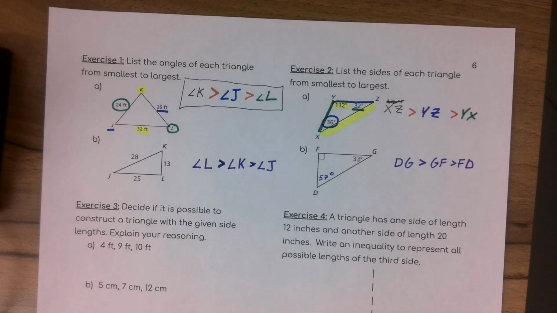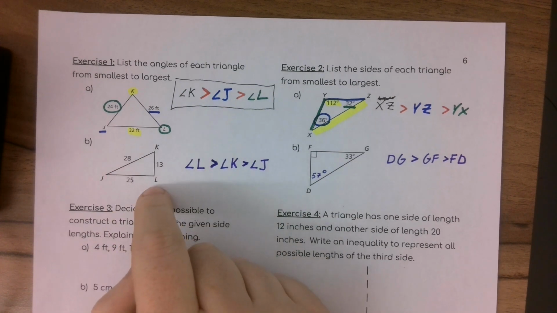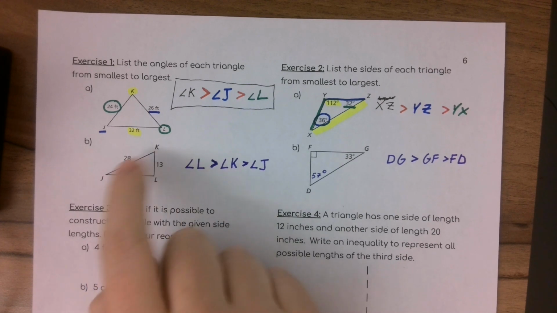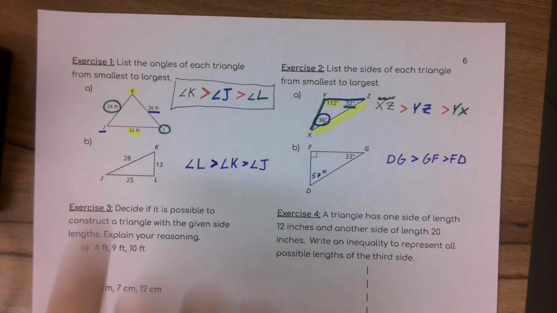How did we do? If we take a look here in part B, it's sort of the same thing as part A, really. We're comparing the longest side to the largest angle, 28 and L. Second largest side is 25, so K is the second largest angle. 13 is the smallest, so J is the smallest. But in part B here, I gave you a curveball because I didn't give you all of the angle measures.